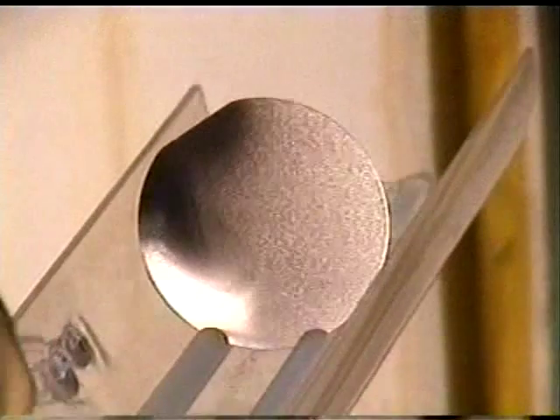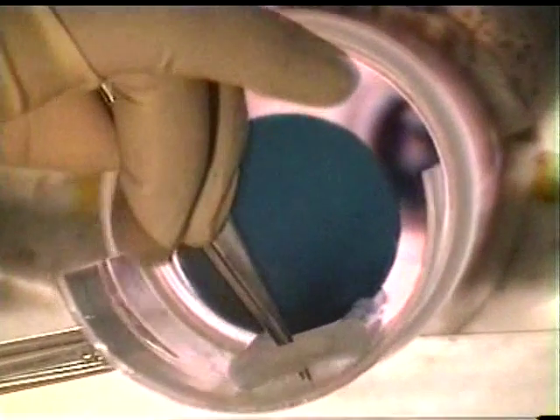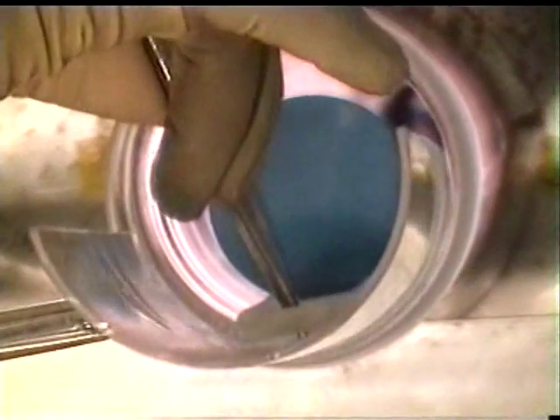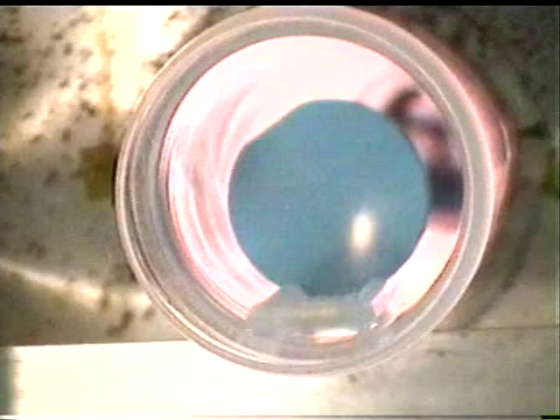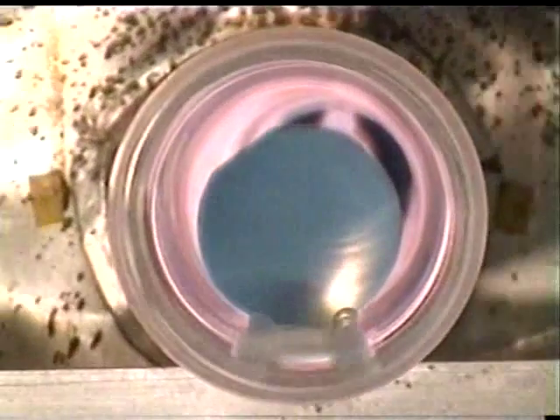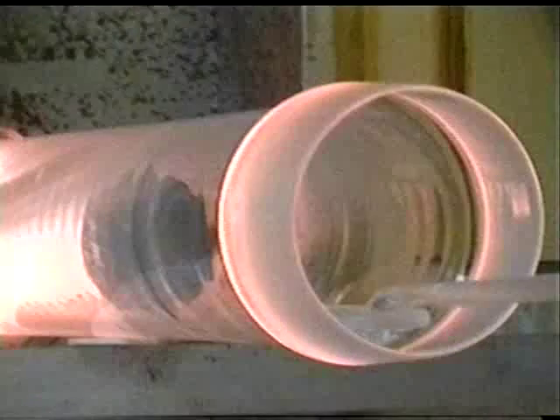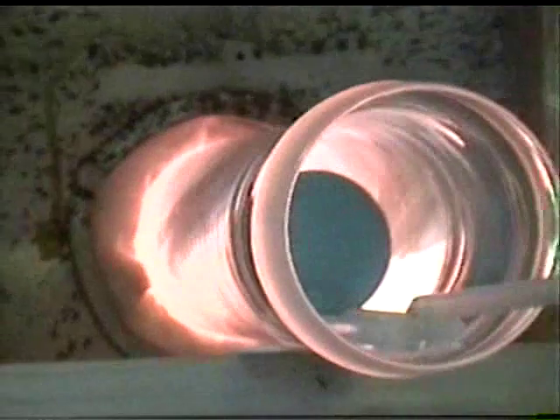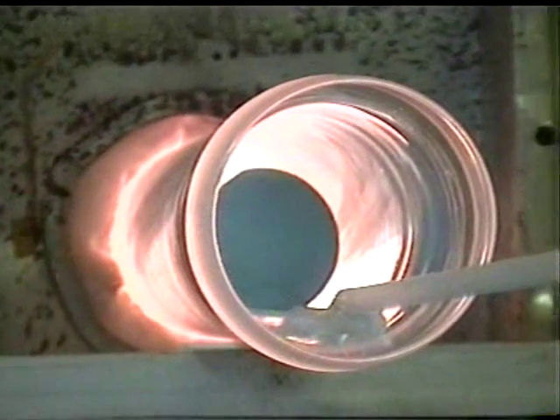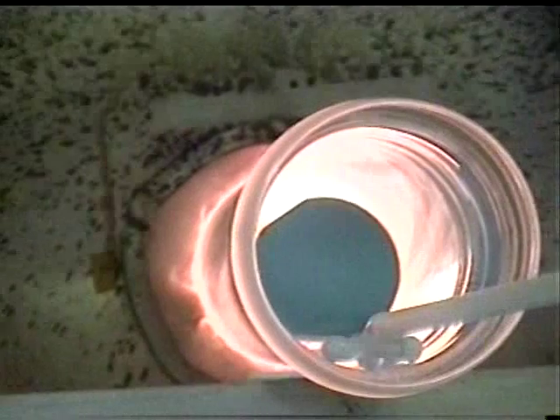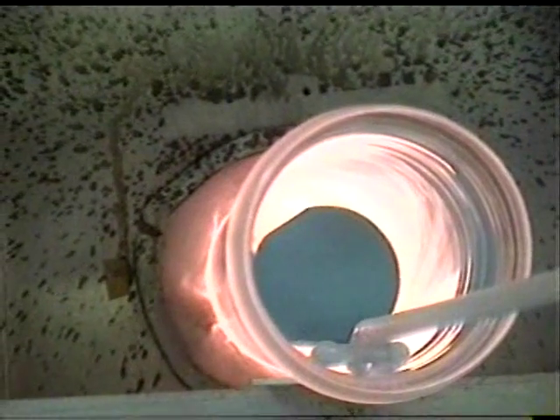The carrier, along with the wafer, is now being inserted manually in the constant temperature zone. Notice that a quartz pull rod is being used to insert the wafer inside the furnace.